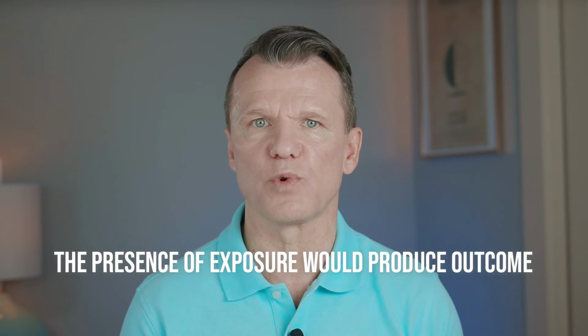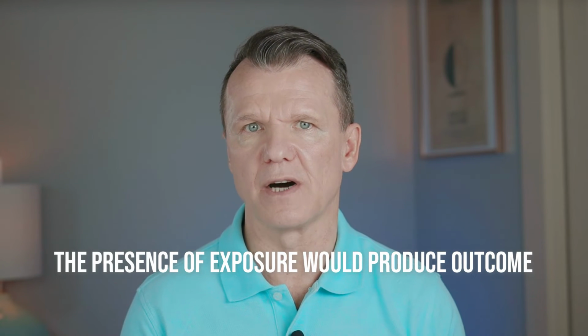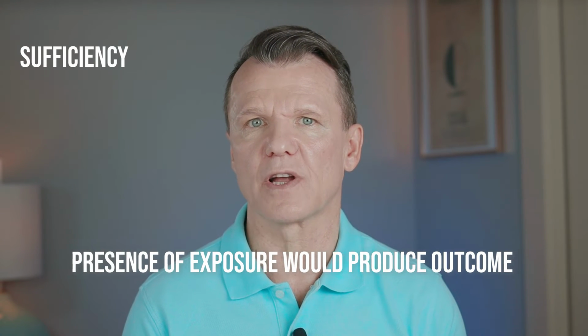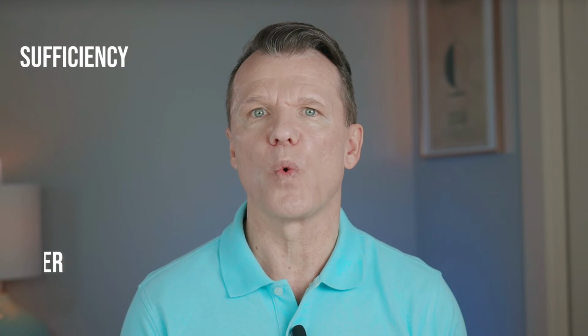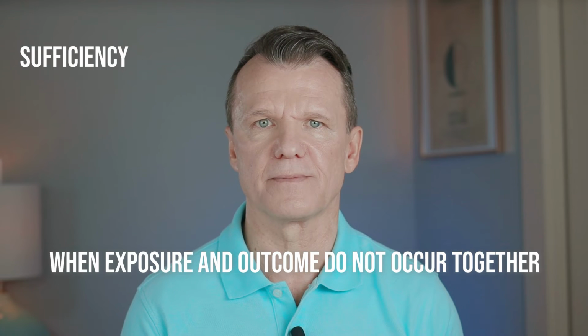Enablement refers to the hypothesis that the presence of exposure would produce outcome when we observe no outcome. By analogy, we can extend the notion of enablement to sufficiency. Sufficiency refers to the expectations that the presence of exposure leads to outcome. Again, important clause, when exposure and outcome do not occur together.